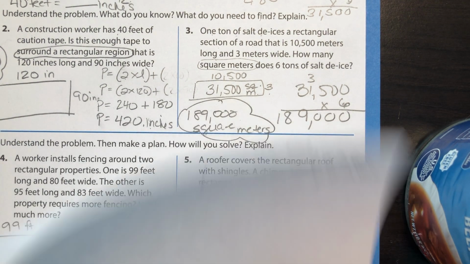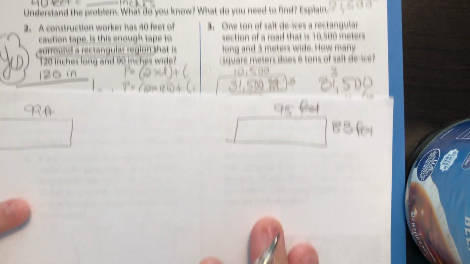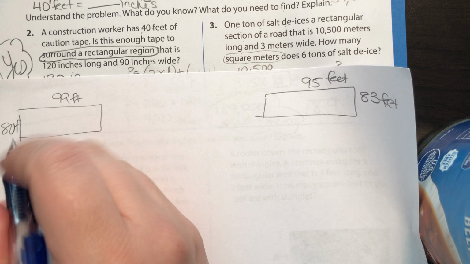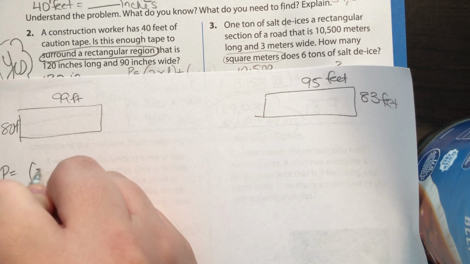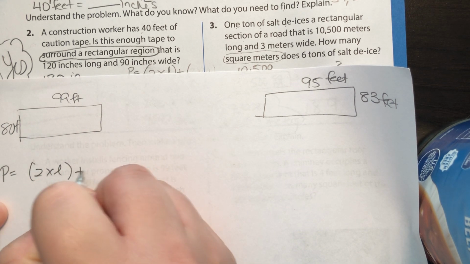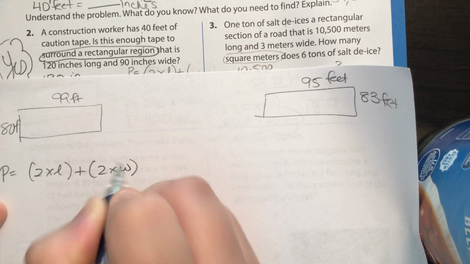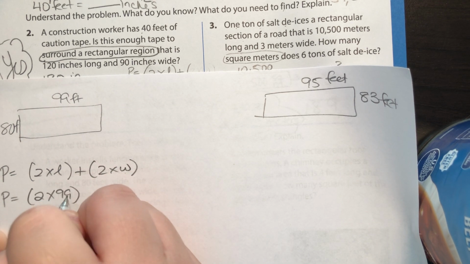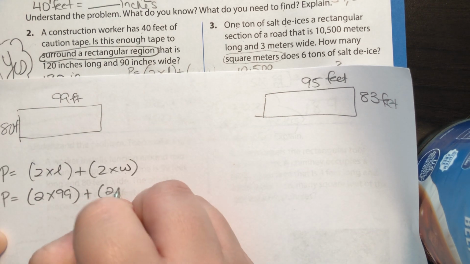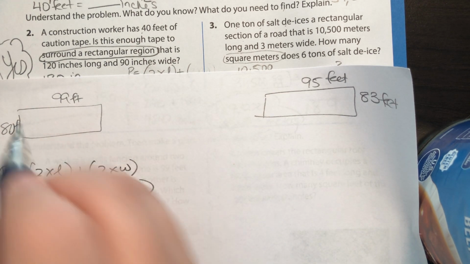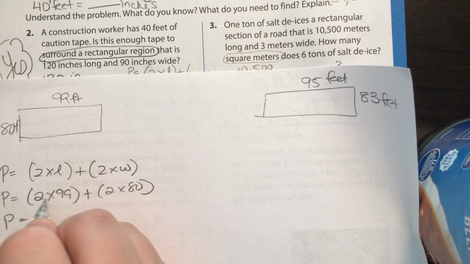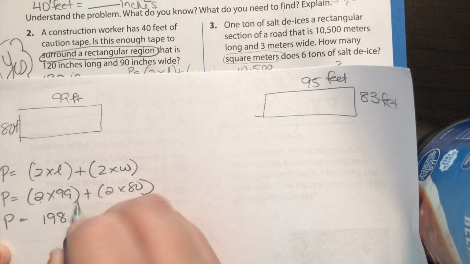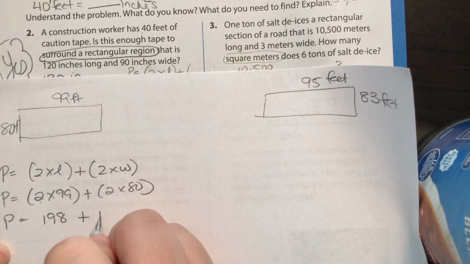So which property requires more fencing? So here we go. Perimeter for both of these shapes. Let's start here. Perimeter equals 2 times the length plus 2 times the width. Perimeter then would be 2 times 99, which is the length, plus 2 times 80, which is the width. 99 times 2, that's 198. Plus 2 times 80, that's 160.